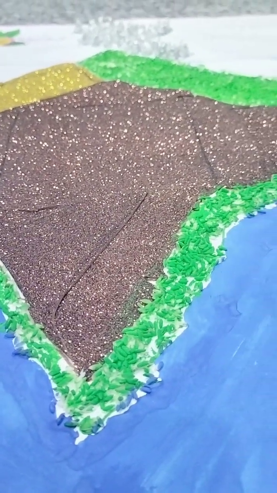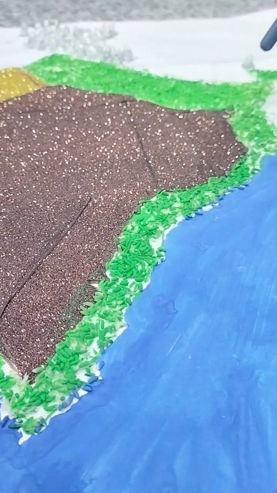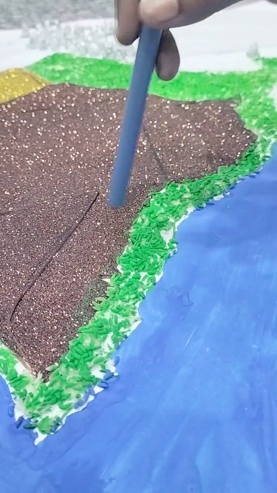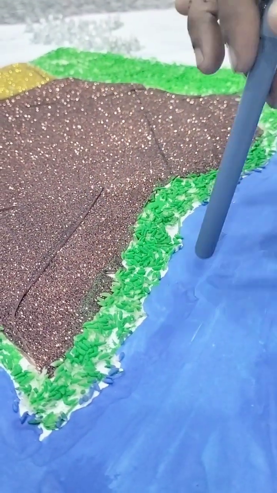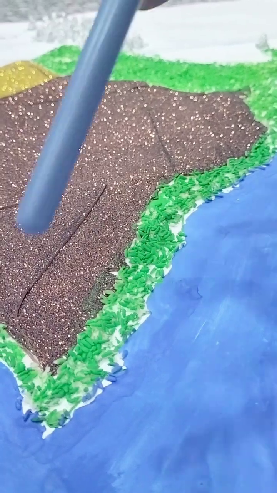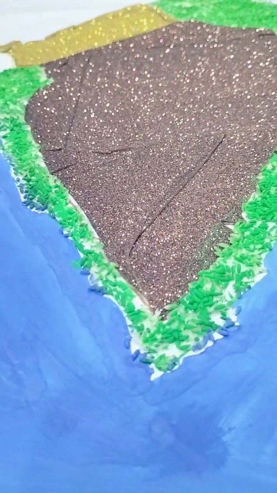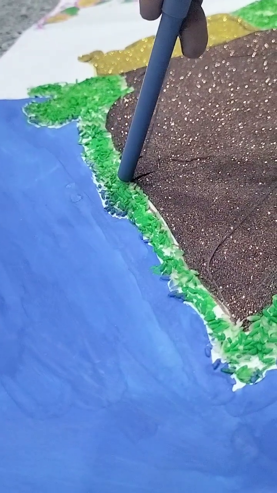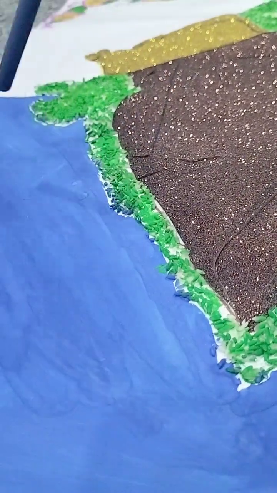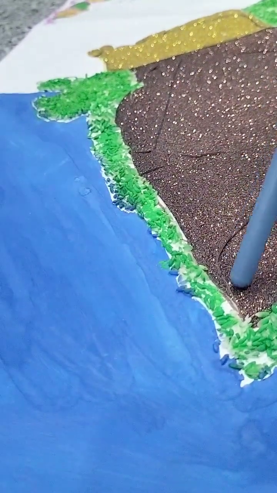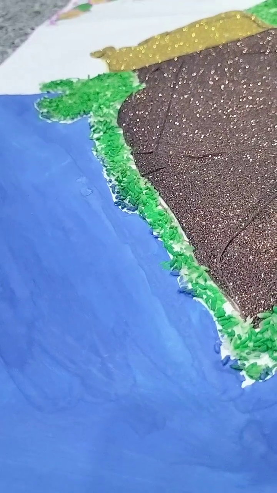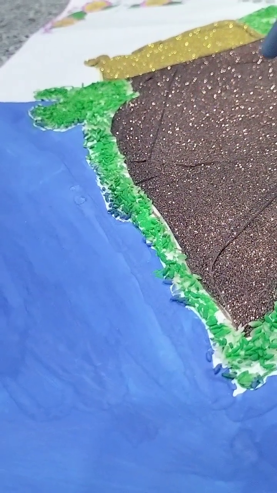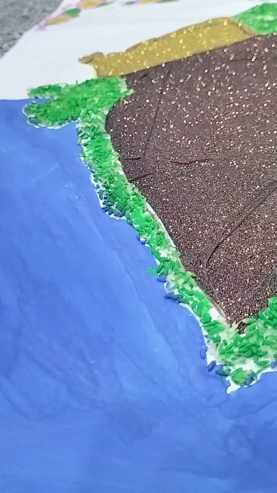Eastern coastal plains are between the Eastern Ghats and the eastern coastal area, and in the same way, western coastal plains are between the western coastal area and the Western Ghats.